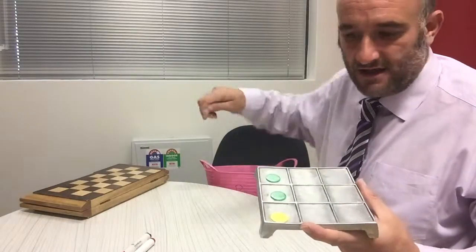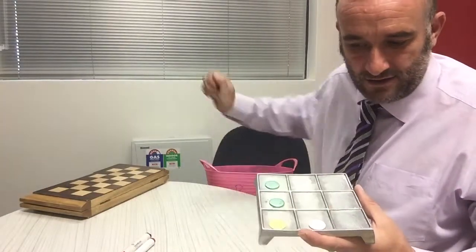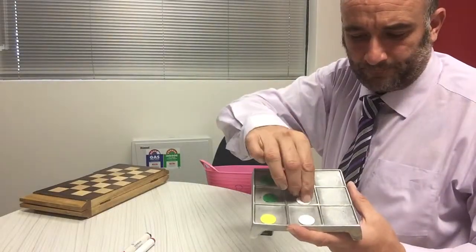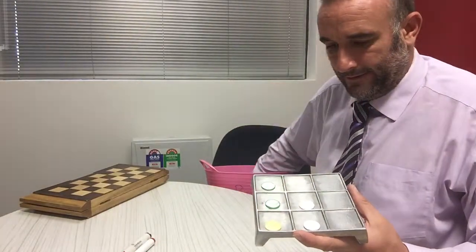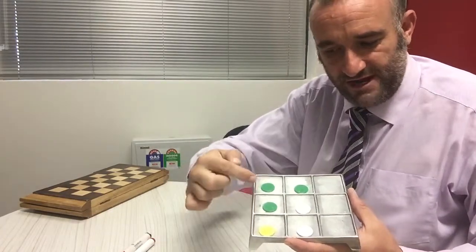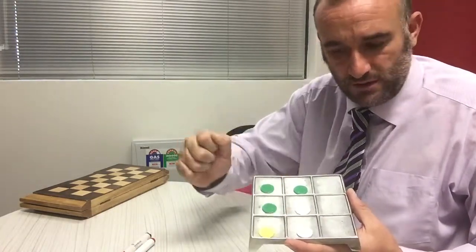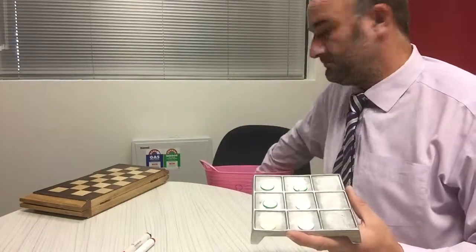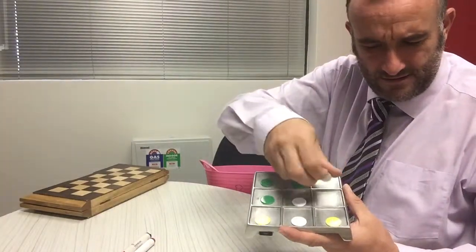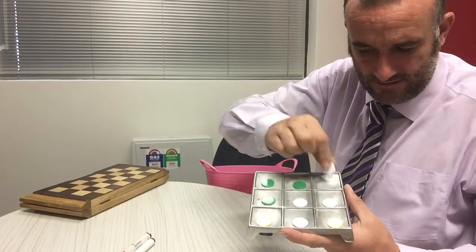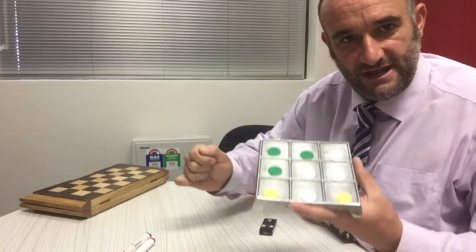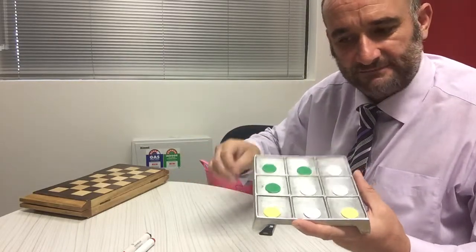And if I put some more of those in, I have 2 in my row. So 3 lots of 2 is 6. Let's put some more in, shall we? So 3 lots of 3 are 9.